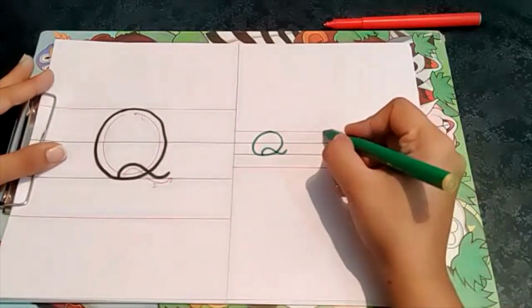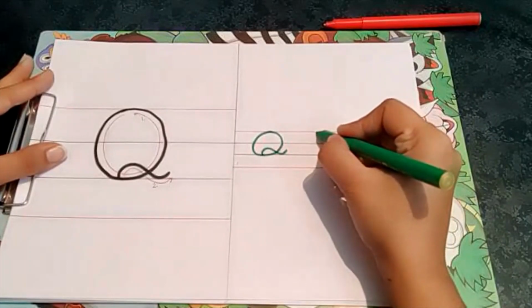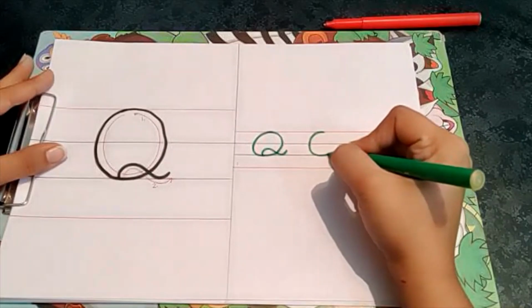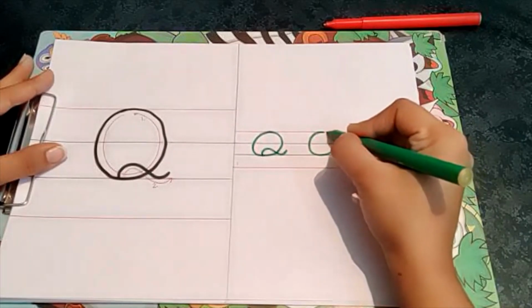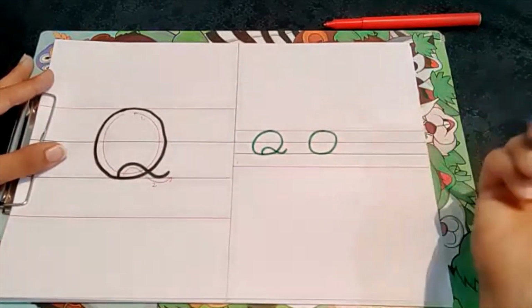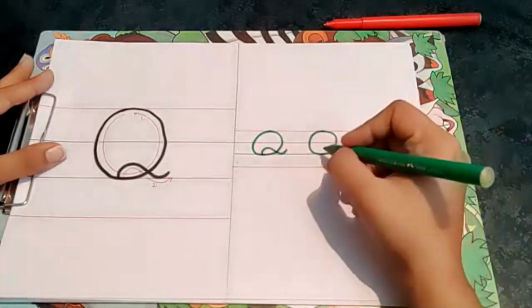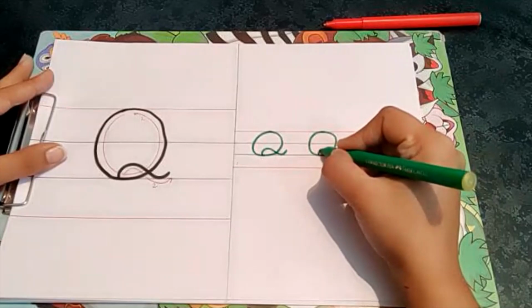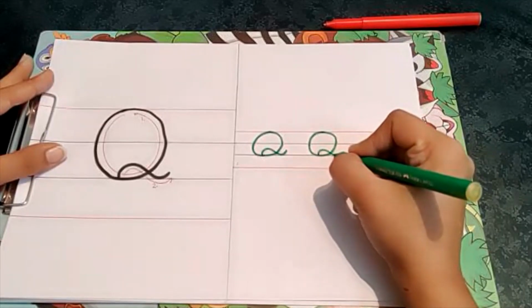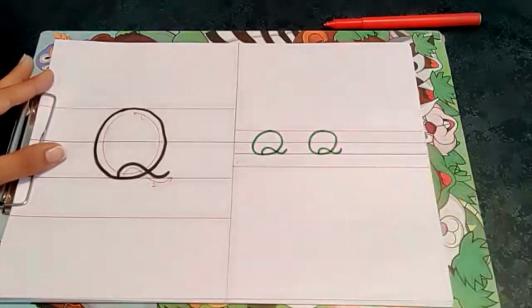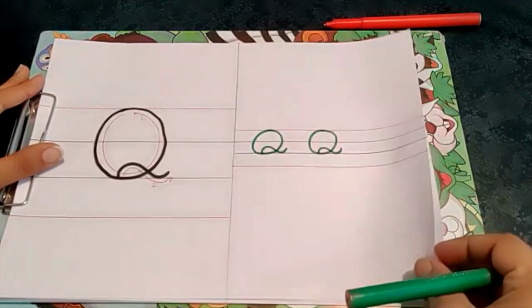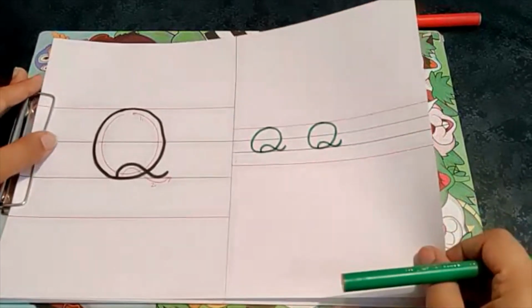Let's try it one more time. A curve from upwards to downwards, then downwards to upwards. This is letter O. And for Q, we make a monkey tail in between of this letter Q like this. Letter Q. Q for queen. Q for quail.